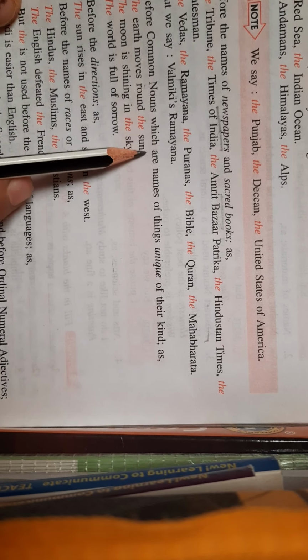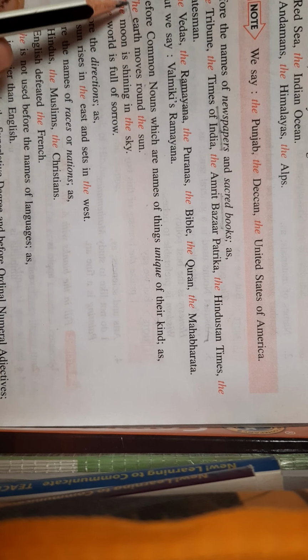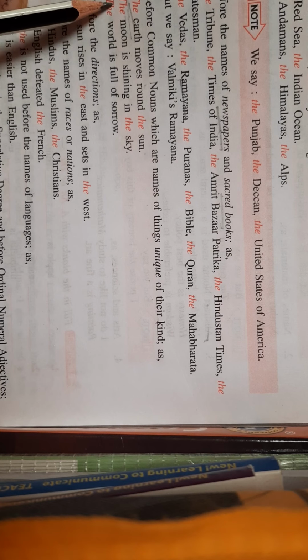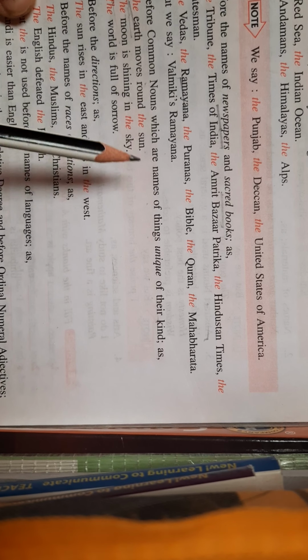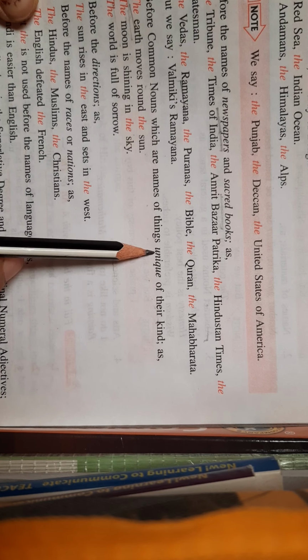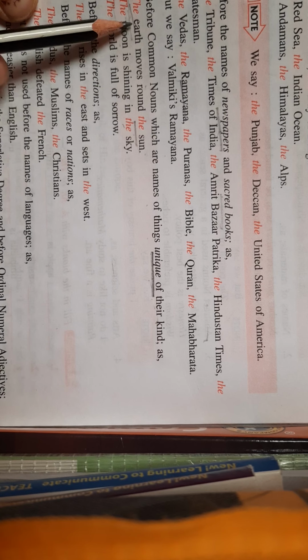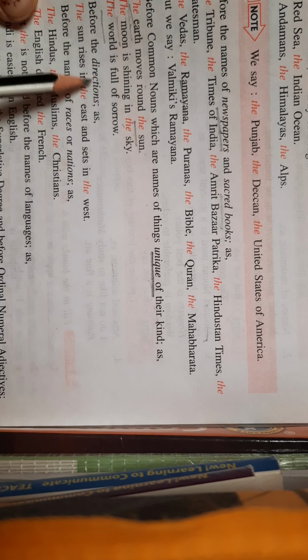Before common nouns which are names of things unique of their kind. The earth, okay? These are particular things. The earth, the moon, even though they are singular nouns, still because they are particular things, they are unique. Clear? That is with the sky, the sun, the earth, the moon, the world.